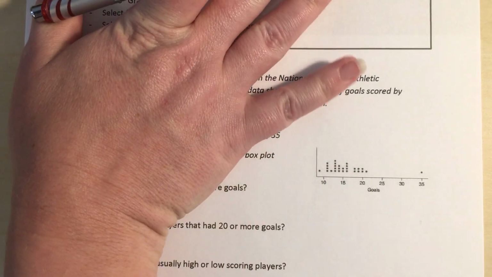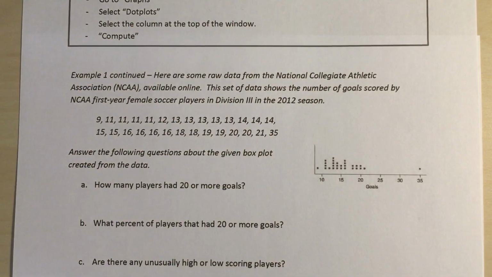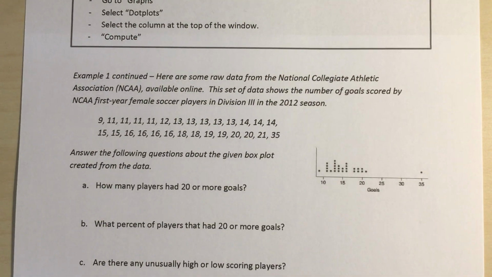So our first question, A: how many players had 20 or more goals? We're not going to look at this information here. We're just going to simply use our dot plot, because some of the questions that you're going to be asked in your homework are going to have you interpret these, and you might not have the raw data set. You might just be given a picture.